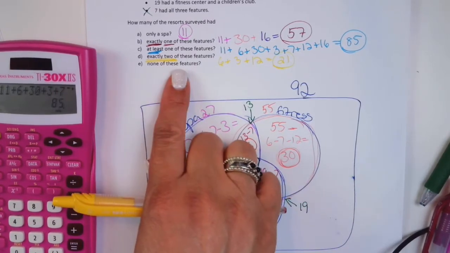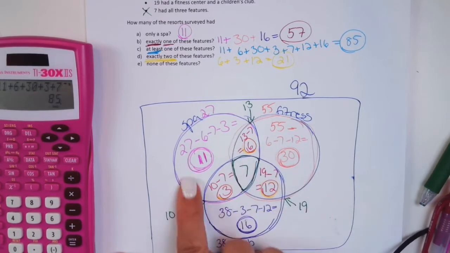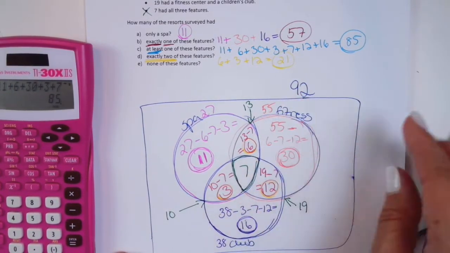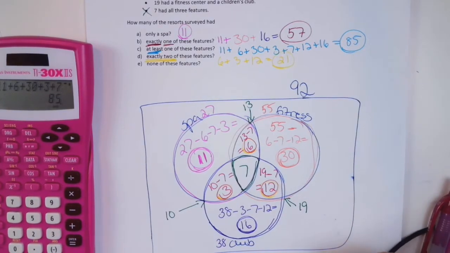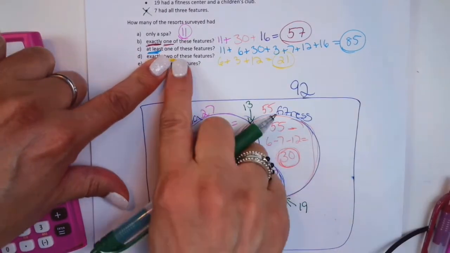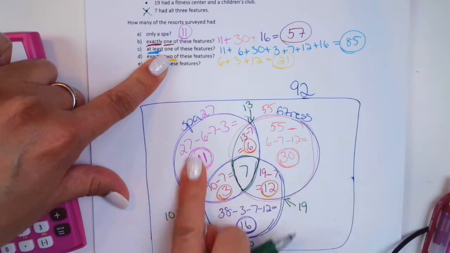Well, none of these features. Well, we did not actually add all these up, but in a way we did, if we look at this. When we did at least one of these features, the C, this 85, notice we added all of these.